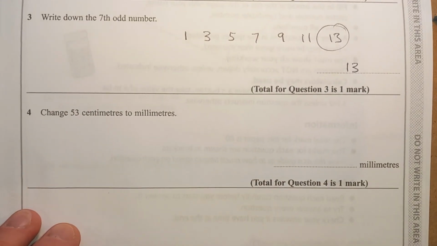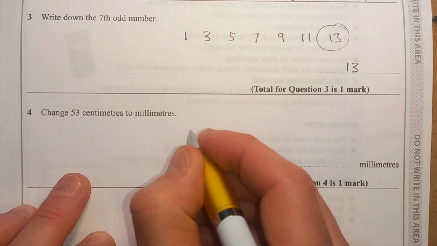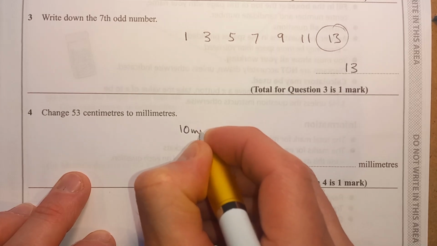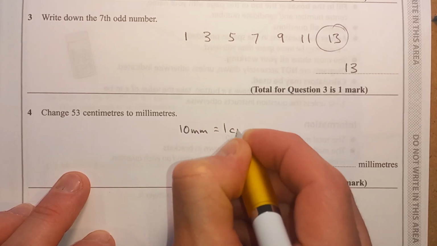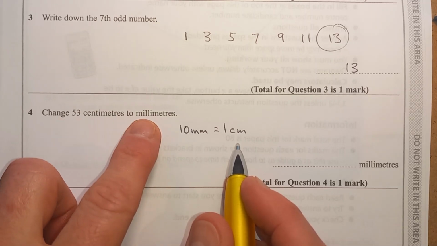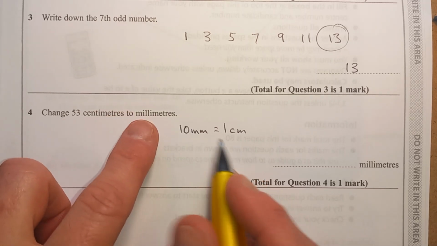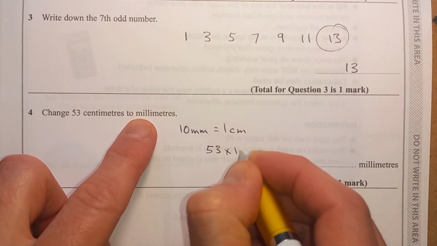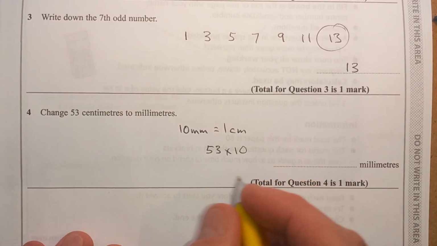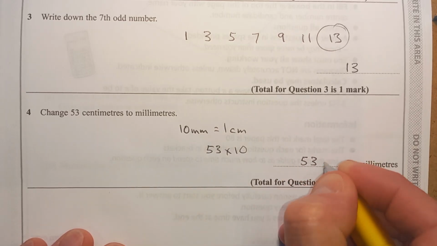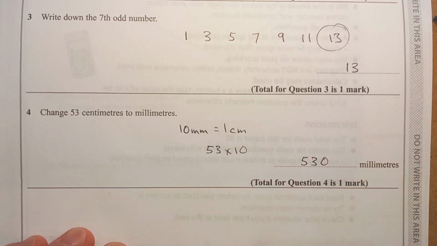Question 4. Change 53 centimetres to millimetres. Okay, well there are 10 millimetres in 1 centimetre. So if we're going from centimetres to millimetres, we're going to have more millimetres. So we want 53 times 10. So you can use your calculator for this one, but when we're multiplying by 10, we're just putting a 0 on the end.